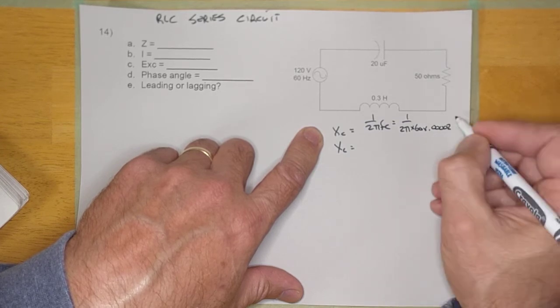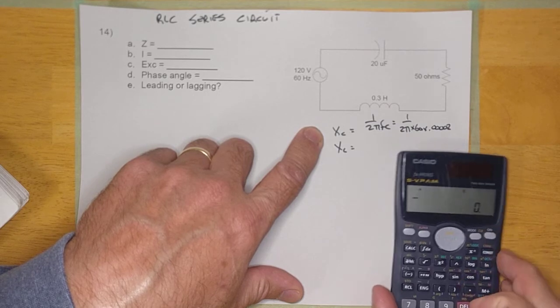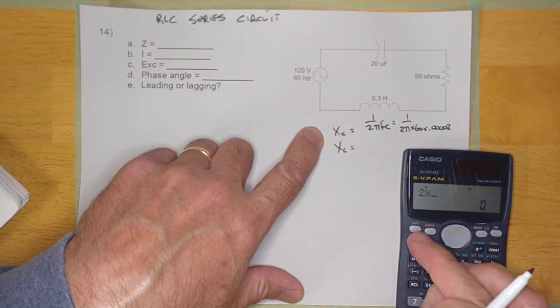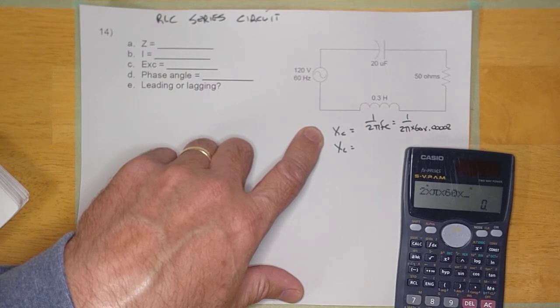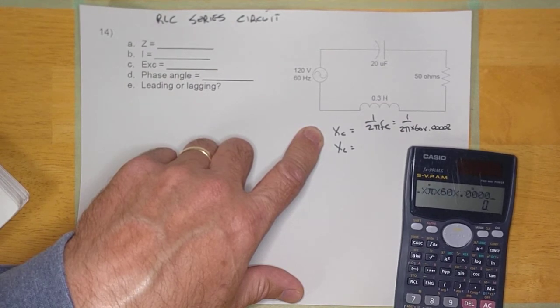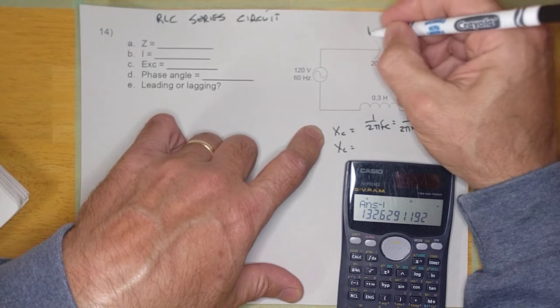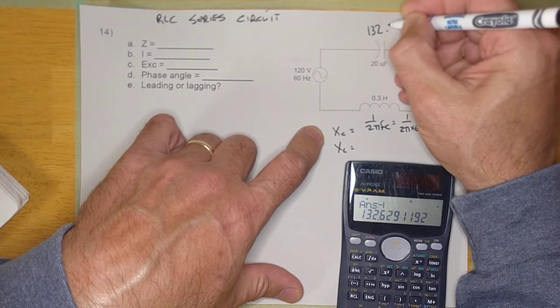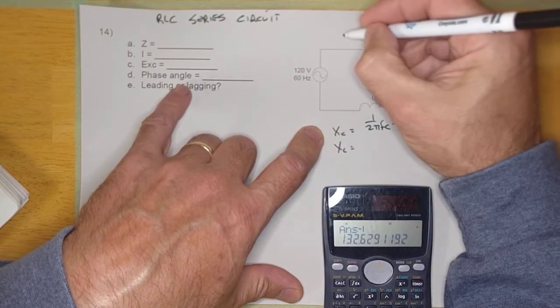Let's calculate it. 2 times pi times 60 times 0.00002 equals 0.00754, and then 1 over x equals 132.6 ohms. Okay, guys? XC.